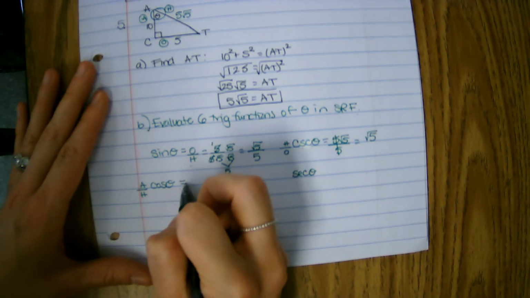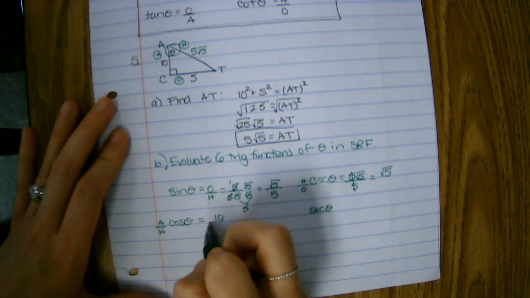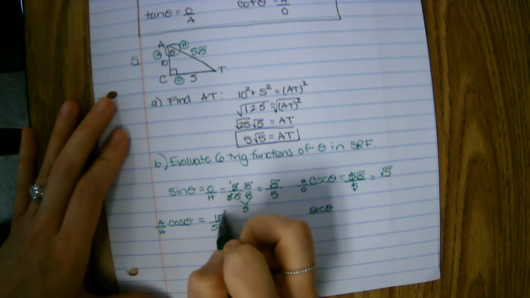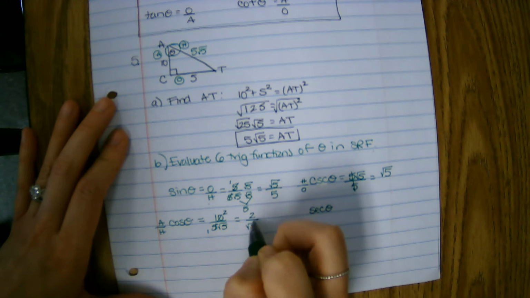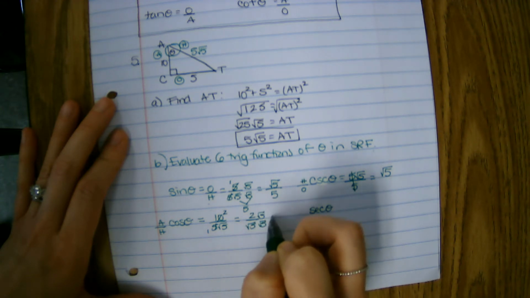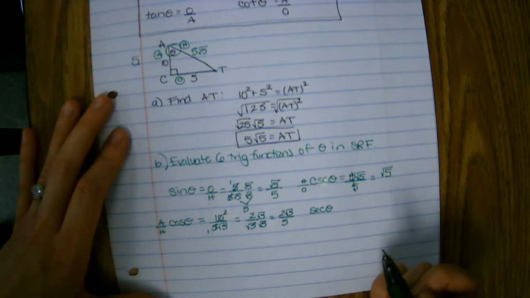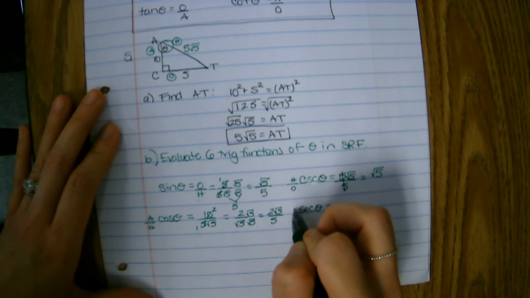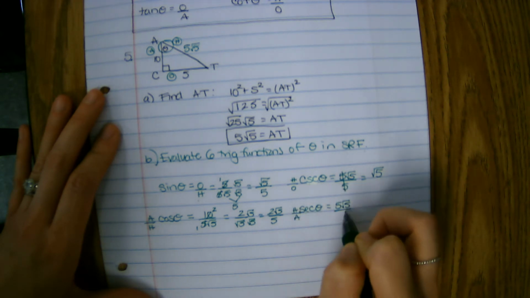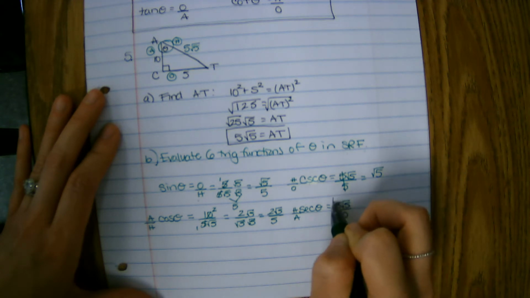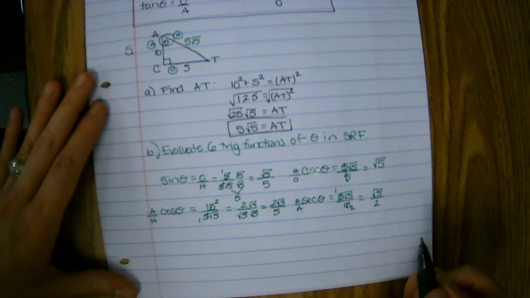All right, so for cosine is adjacent over hypotenuse, so that would be 10 over 5 rad 5. So 5 goes into 10 twice, so we have 2 over rad 5, and then we want to rationalize it by multiplying by that radical on the top and the bottom. So we get 2 rad 5 over 5. For secant, you should have done the opposite, so hypotenuse over adjacent. The hypotenuse is 5 rad 5, and the adjacent side is 10. And then again, we can reduce to get rad 5 over 2.